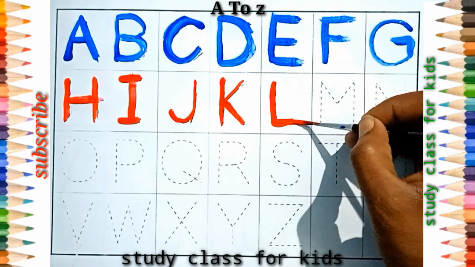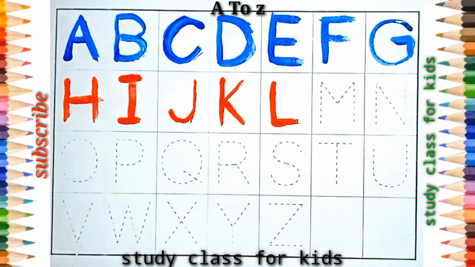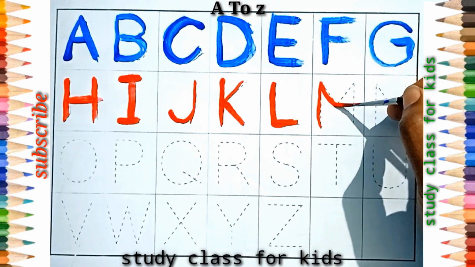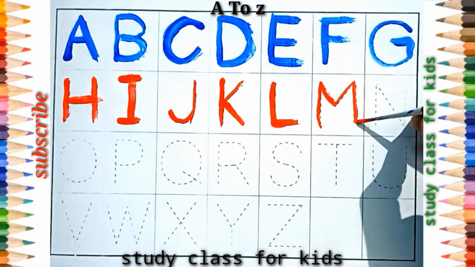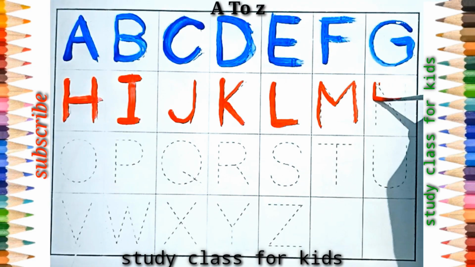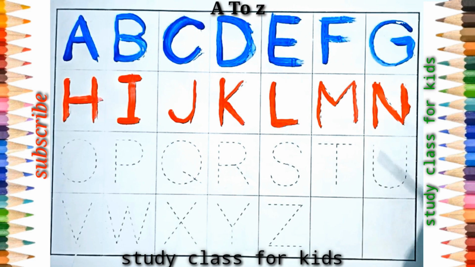L for lion, L for lion. M for mango. N for nest, N for nest.